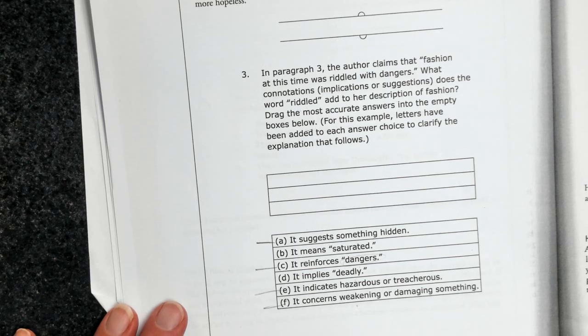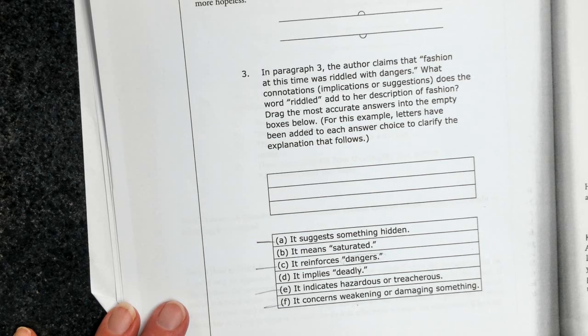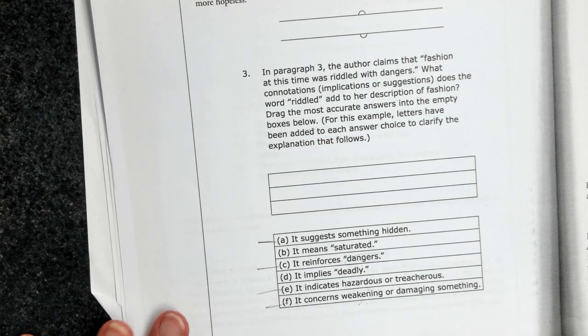Okay. So, fashion at this time was riddled with dangers. So we have 4. Which one are we going to eliminate, do you think? I'd say F. It indicates something had, because it goes with A, it suggests something hidden, which reinforces dangers, and then it indicates hazardous and treacherous. That kind of goes both with hidden and dangerous, kind of. Like logic. Okay, so let's see what they say. All right.